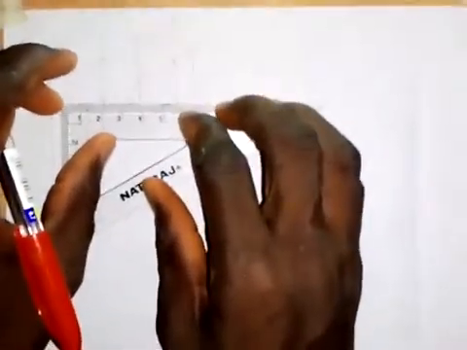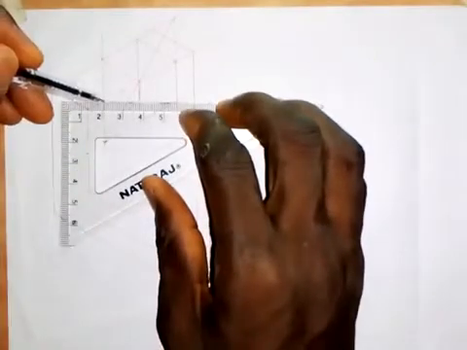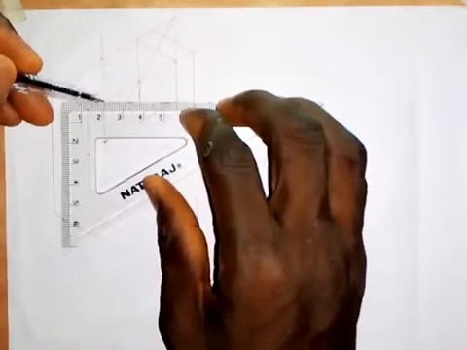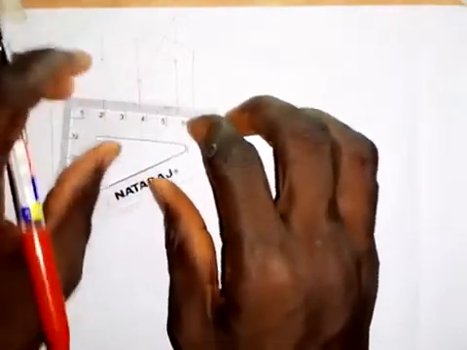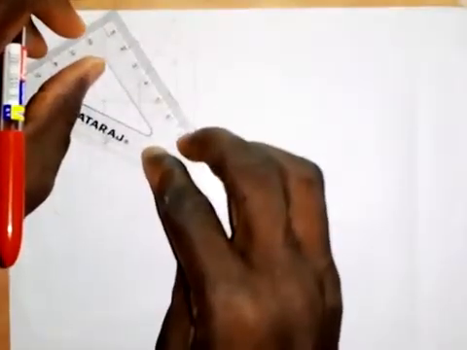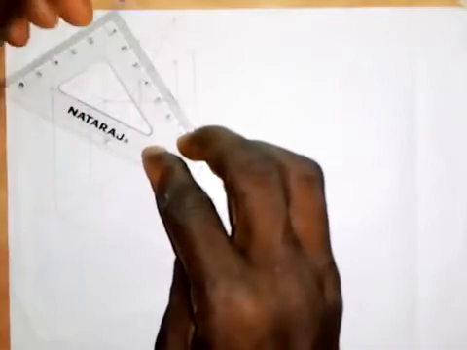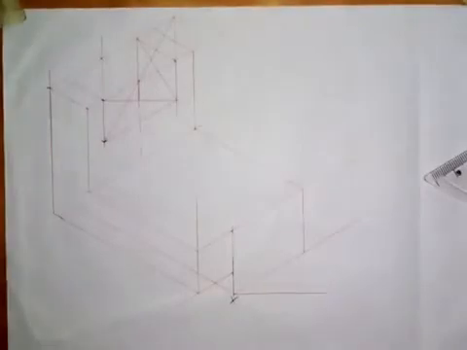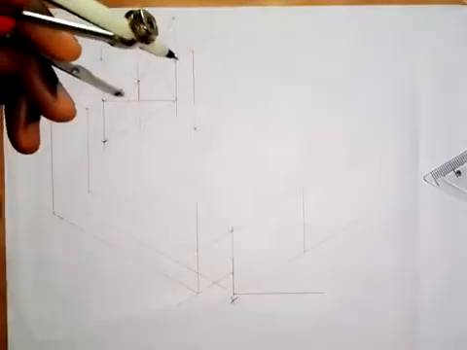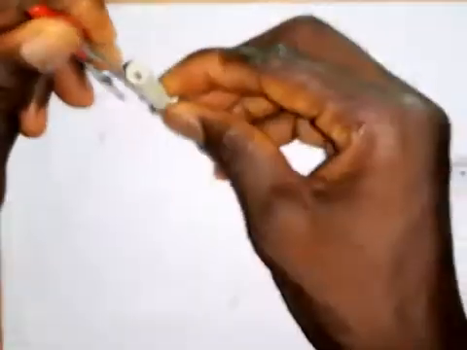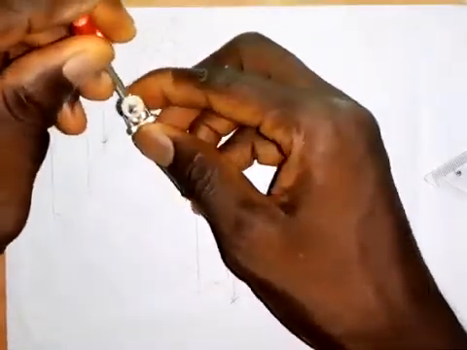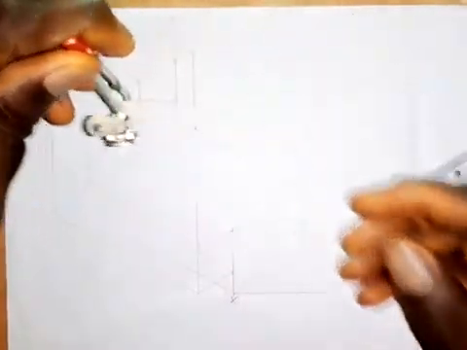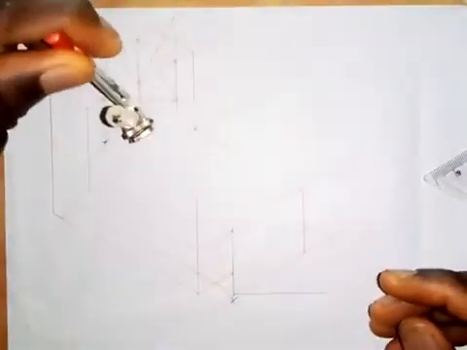Then I will connect this together. I want to use the four center method, and I will also connect this point together with this point. I think with this I should be able to bring out what I need. So with my compass, center at this point, we extend it here. So I can draw an arc like this.